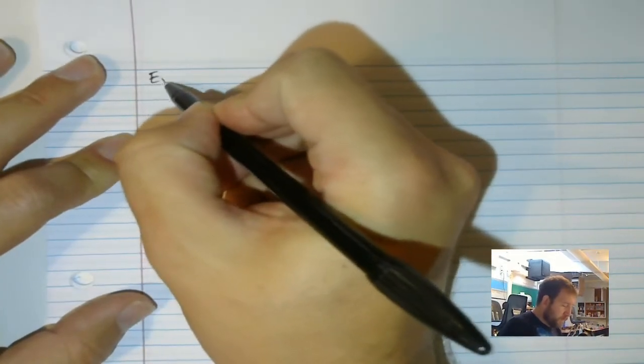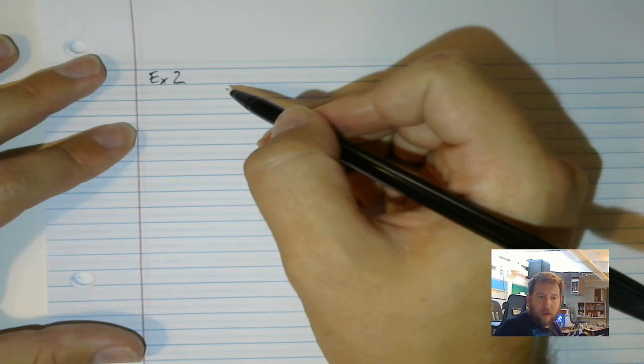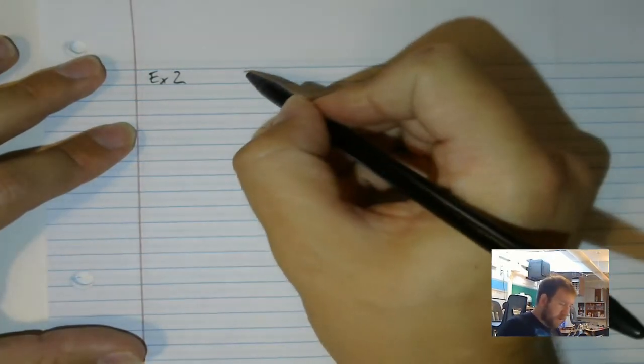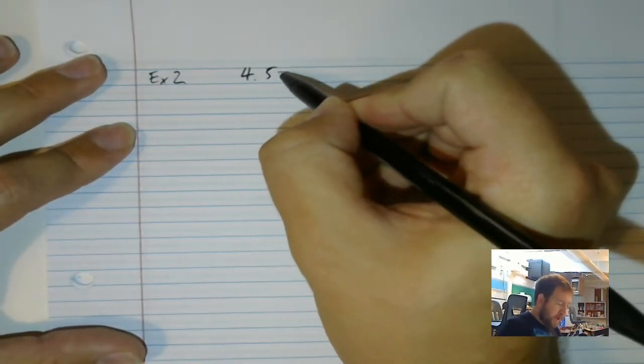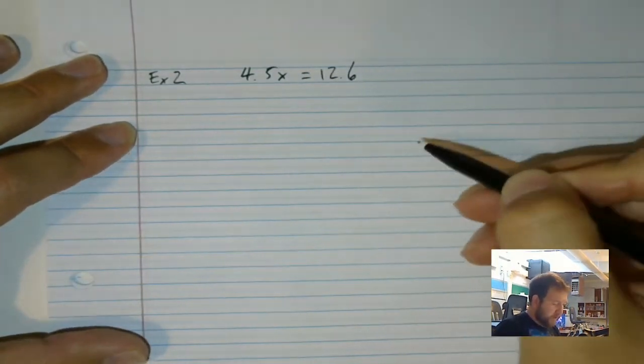Thank you very much. All right, let's solve a couple more equations using our inverse property of multiplication. Example 2. We're going to take a look at this one. It goes like this. 4.5x equals 12.6.